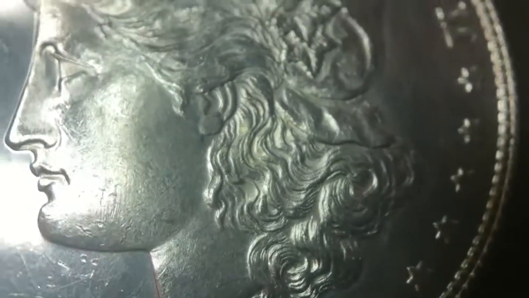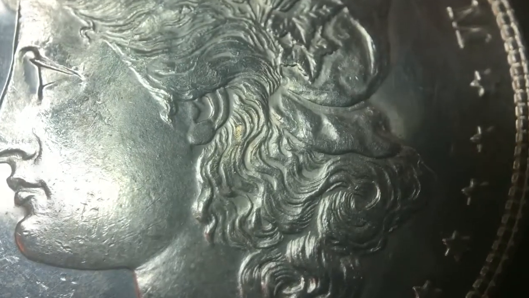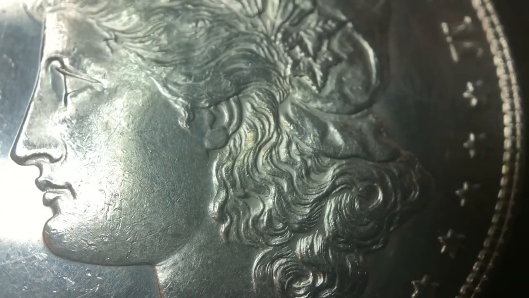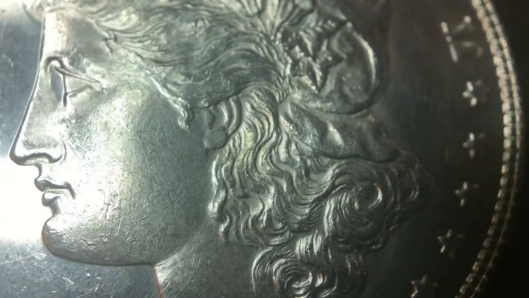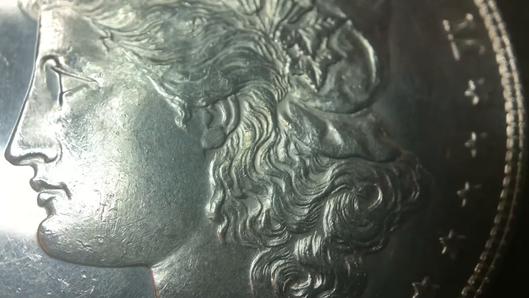Now this one I'm curious about, because I'm not sure if they would say that this is a frosted device.